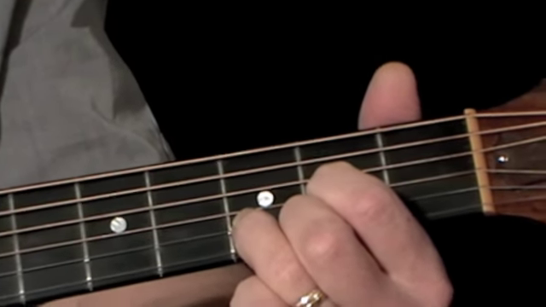Okay, so just a couple of examples there. Well, I hope you found that interesting, and maybe we shed a bit of light on one or two things about chords that might have had you wondering in the past.